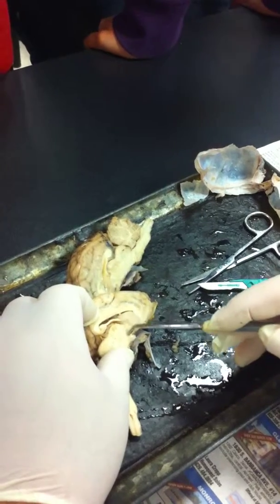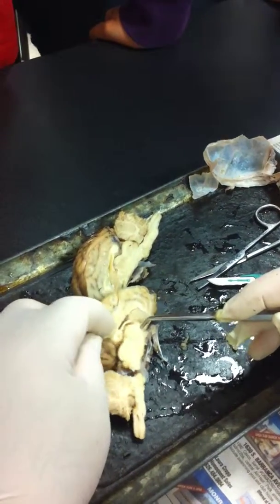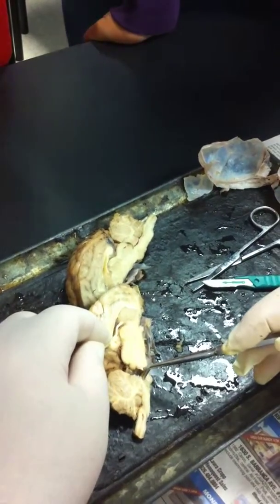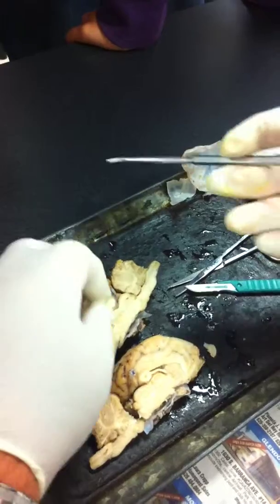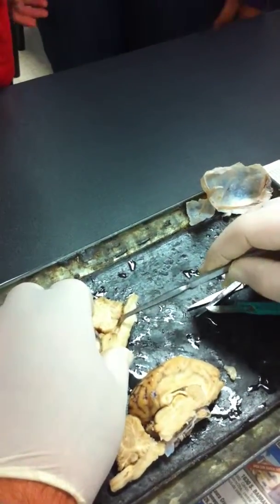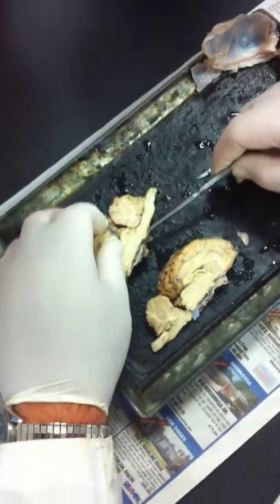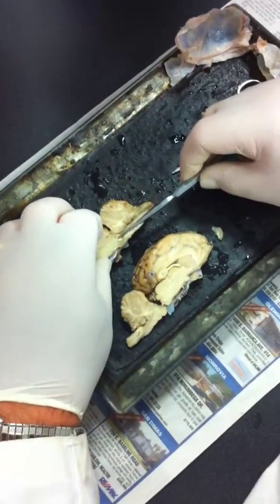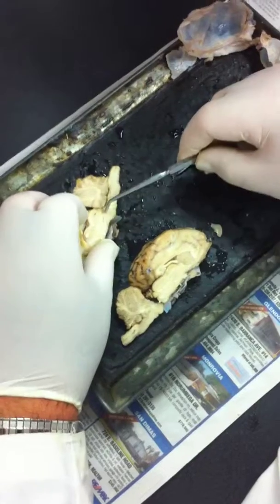Then surrounding the massa intermedia here, or the thalamus, is the third ventricle. And let's see, I broke it off. Okay. The fourth ventricle is here. This space here is the fourth ventricle. And I'm trying to stick the probe into the cerebral aqueduct.